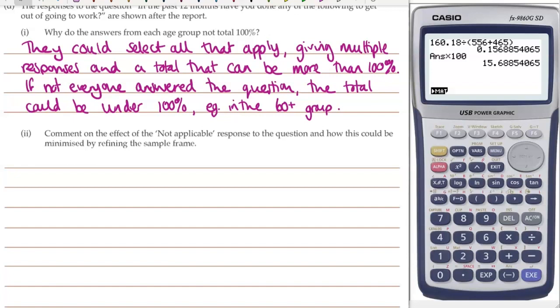And so we could adjust the sample frame to only pick people that are in employment, because that's all that we're interested in, is where they're not going to pull sickies if they're not in employment. So let's just look at those that are employed.